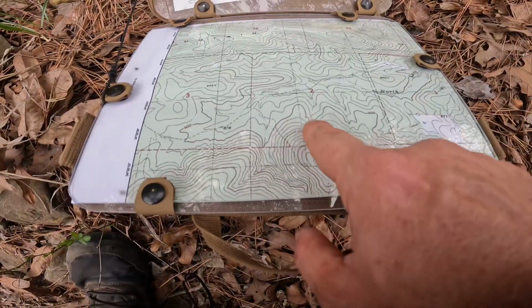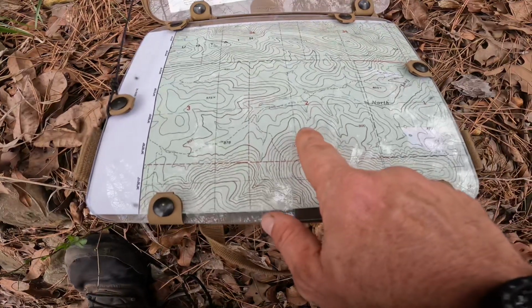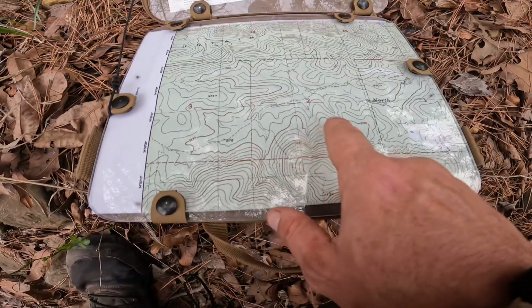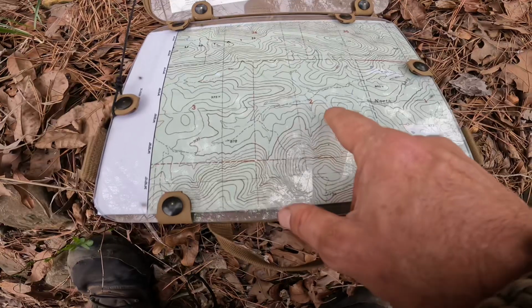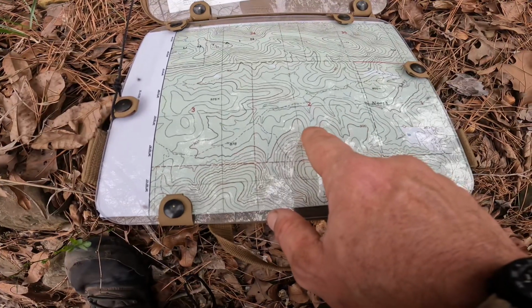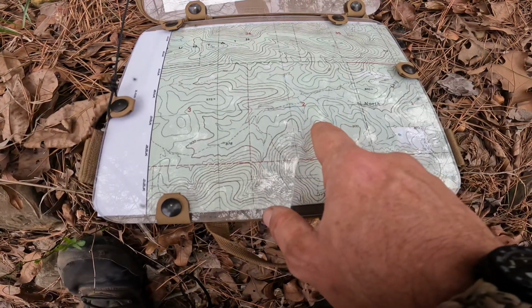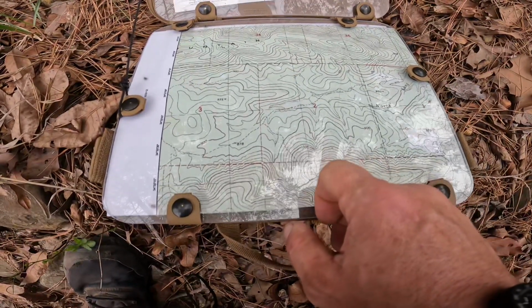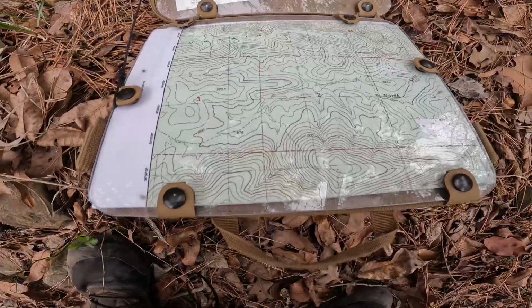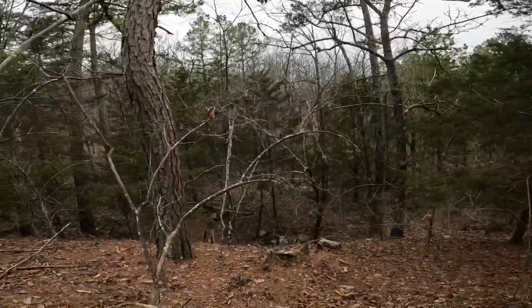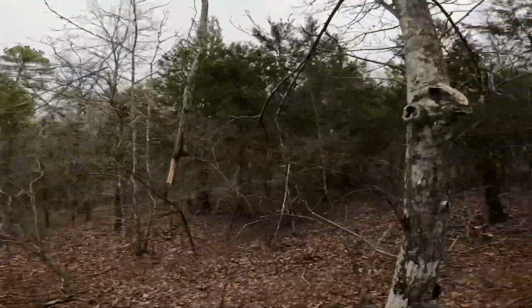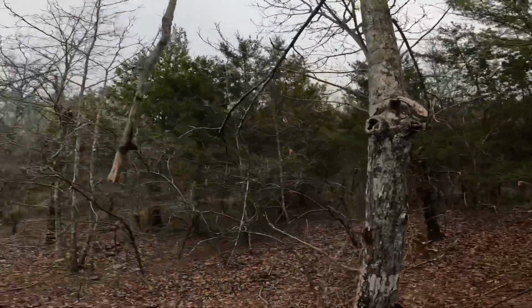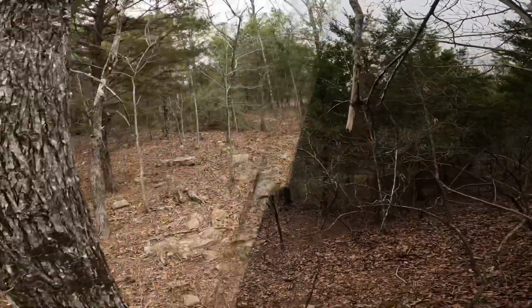Okay, so we are generally right along in here somewhere. So to get back over here, I know there's a road bed that's come over here, which again is not on the map, but we're going to turn. I'm going to put the mountain on my right now, put this draw to my back, and we're going to walk dead east. All right. I have the draw behind me. Mountain is up that way, so we're going this way.